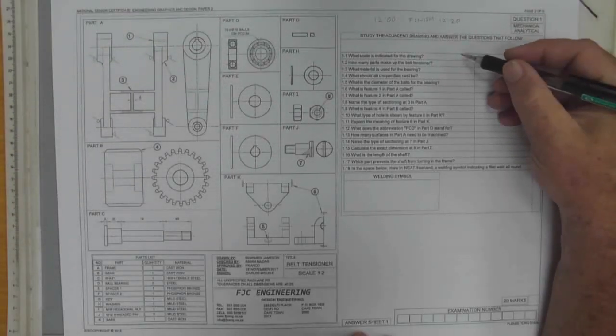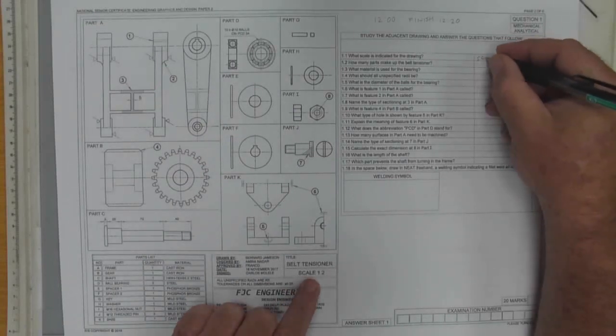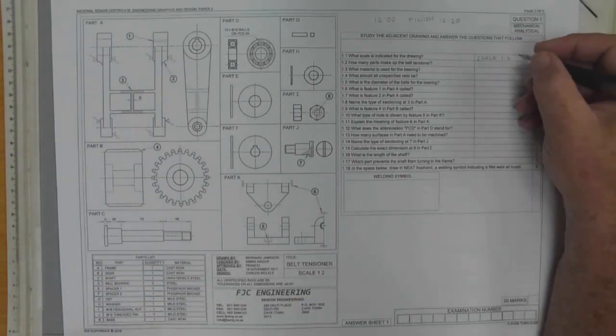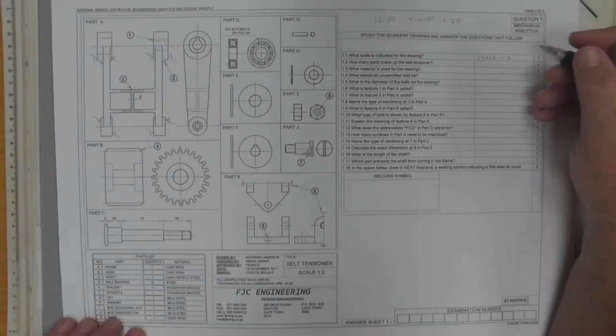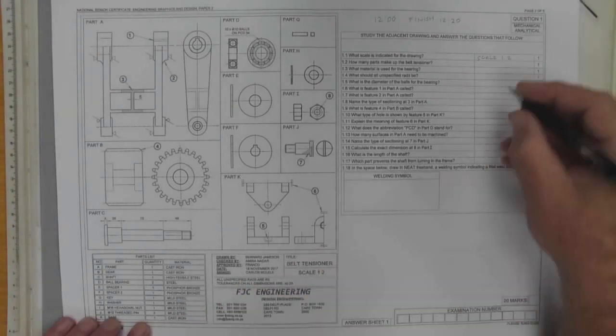Okay, question 1. What scale is indicated by the drawing? If we come down here, we can see our answer there. Question 2. How many parts? We're coming down here and we're going to add this up. 2, 3, 5, 6, 7, 8, 9, 10, 12, 13.